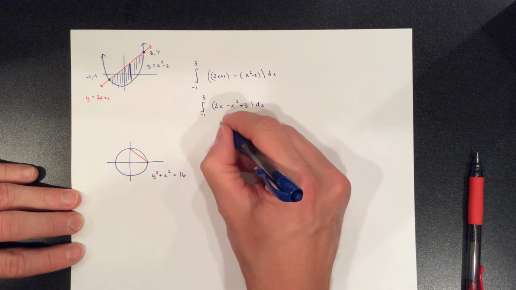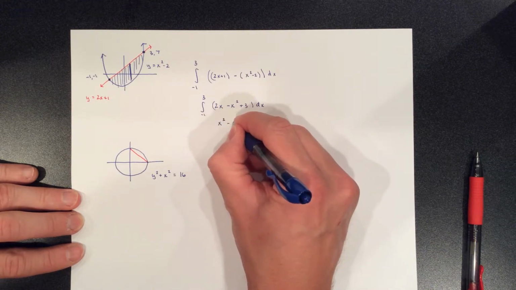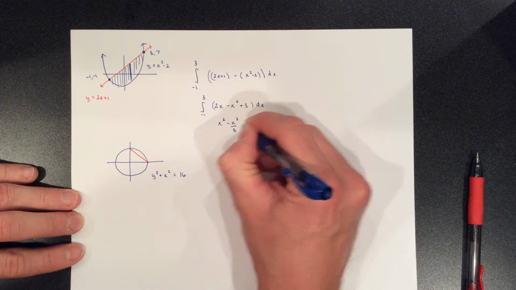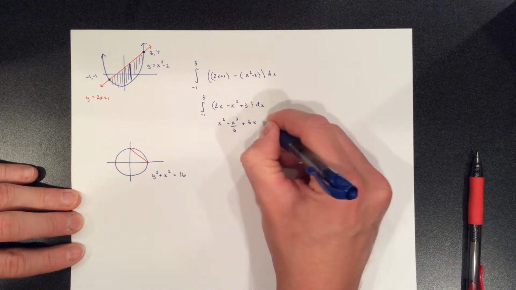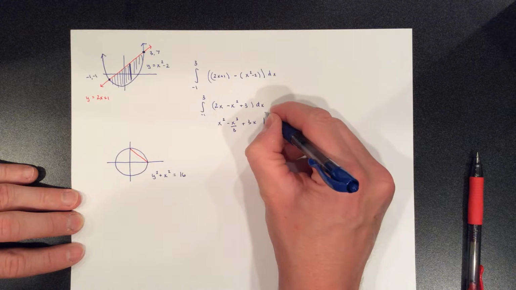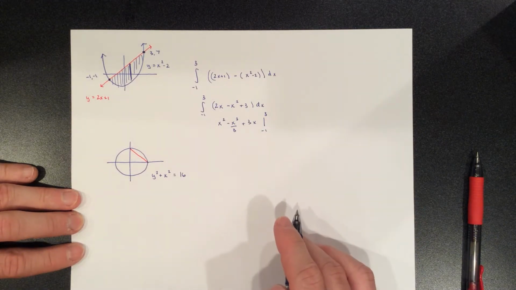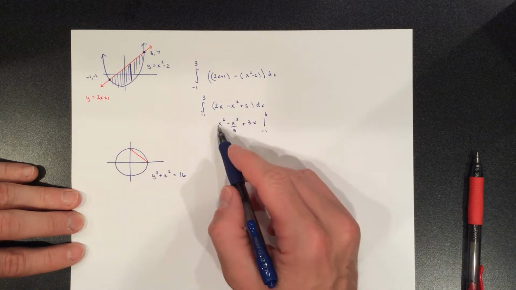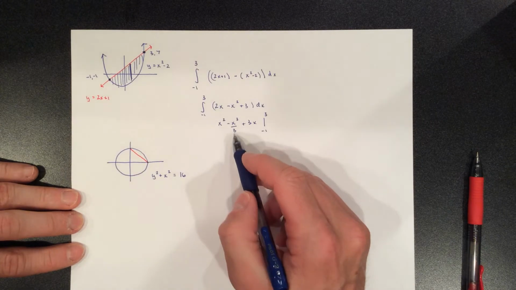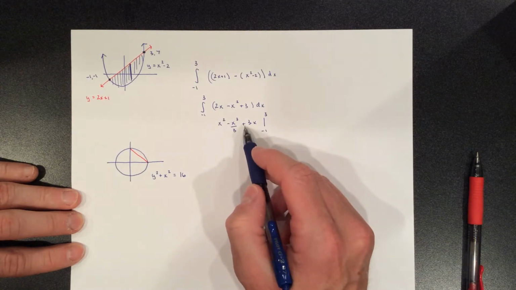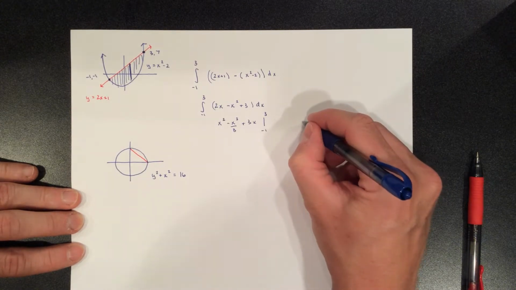Okay, now let's do the integral. The integral of 2x is x squared. X cubed over 3 plus 3x. Evaluate from negative 1 to 3. Okay, so let's plug this in. 9 minus 27 over 3. So that's 9 minus 9 plus 9. So plugging in 3 gives us 9.